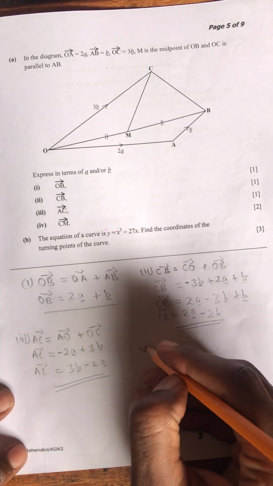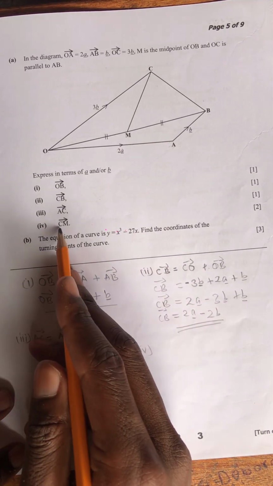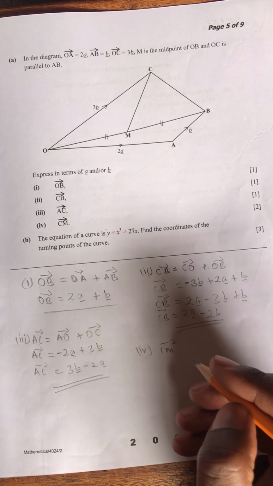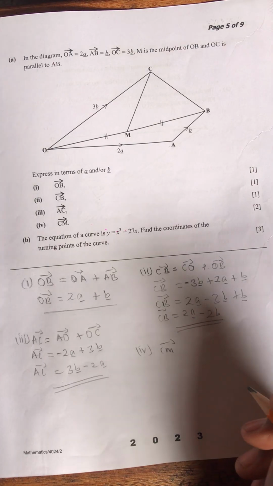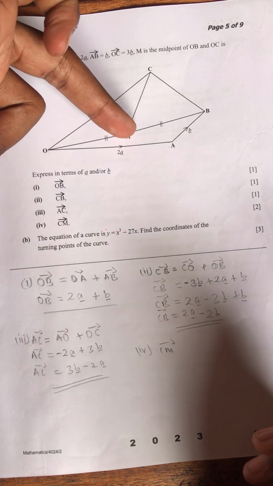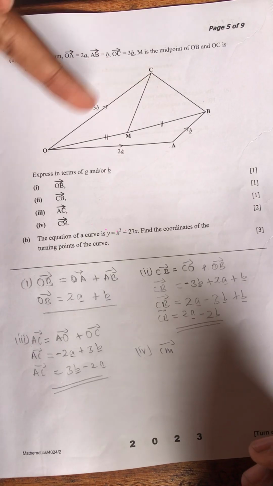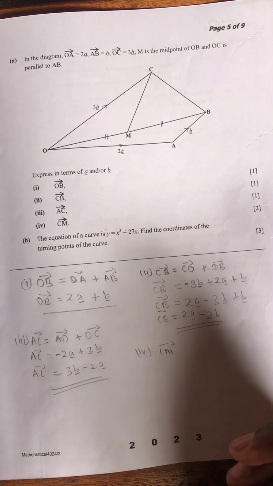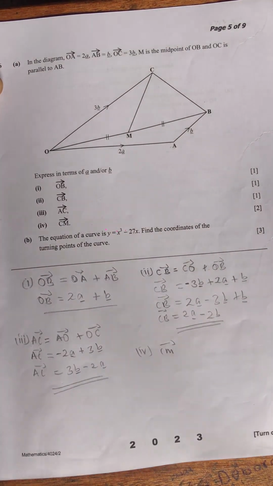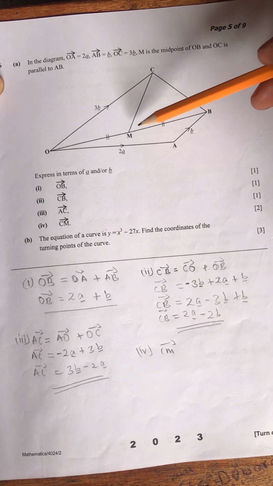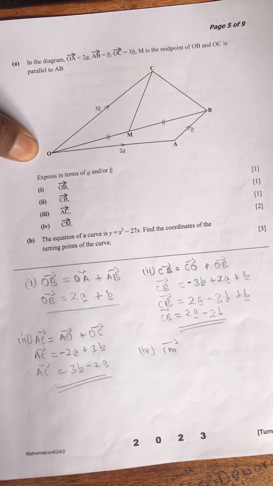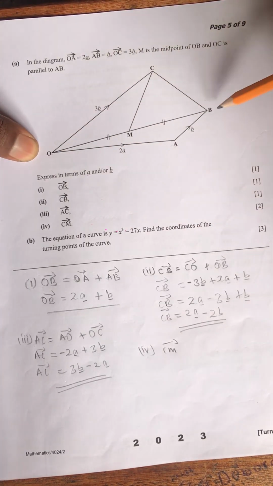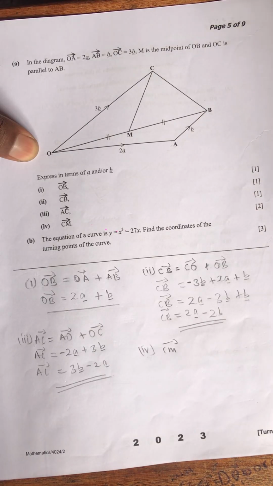The last question is asking us to find CM. How do we find CM? Now, CM, we are on point C, we want to go to M. So we can move from C to O, but can we move from O to M? No. So we go to the main question and look for any information that has been given that concerns M and can help us to find CM. So we've been told that M is the midpoint of OB. So it is half of OB.